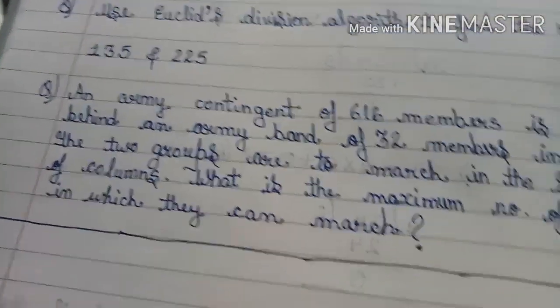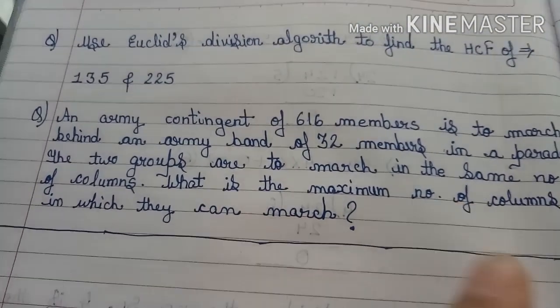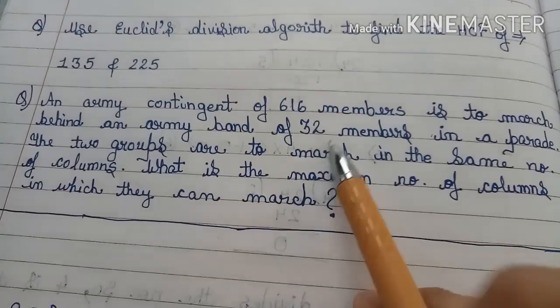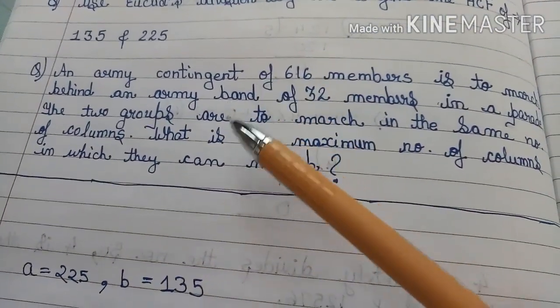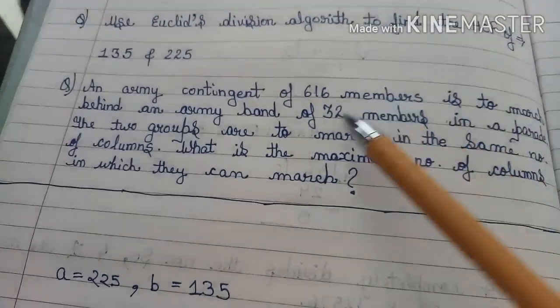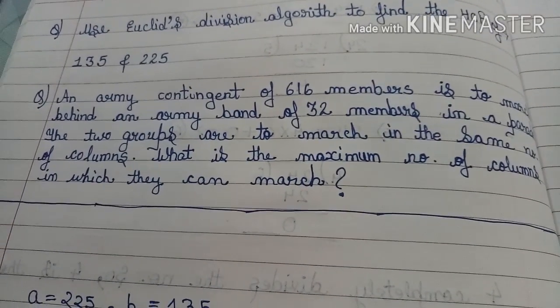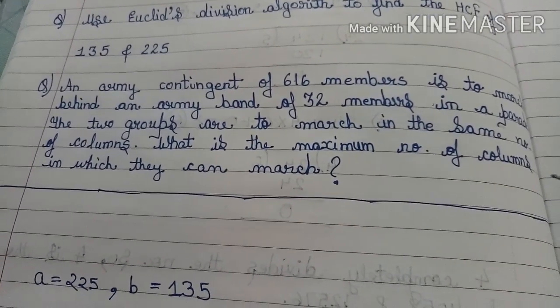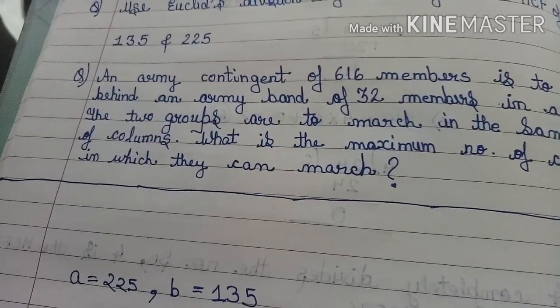Now we will move towards our next question. That is a word problem question. An army contingent of 616 members is to march behind an army band of 32 members in a parade. The two groups are to march in the same number of columns. What is the maximum number of columns in which they can march?